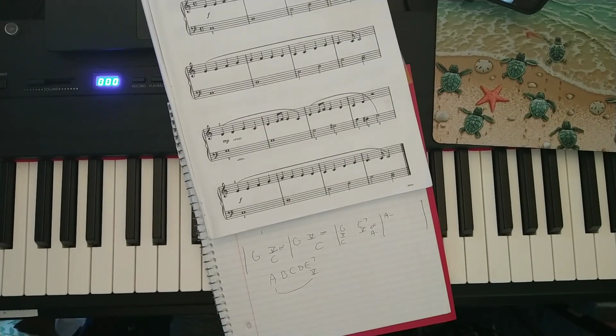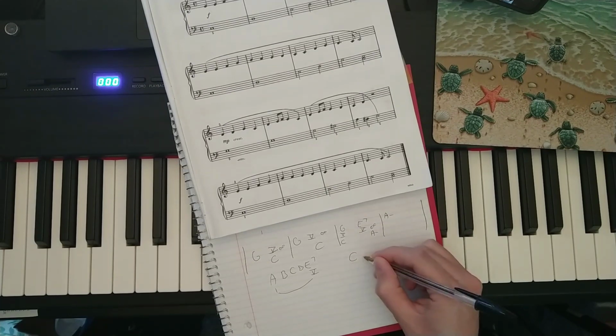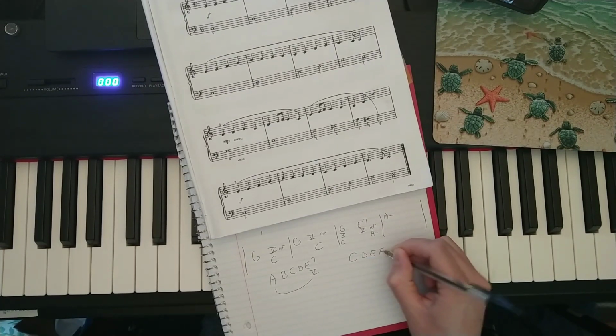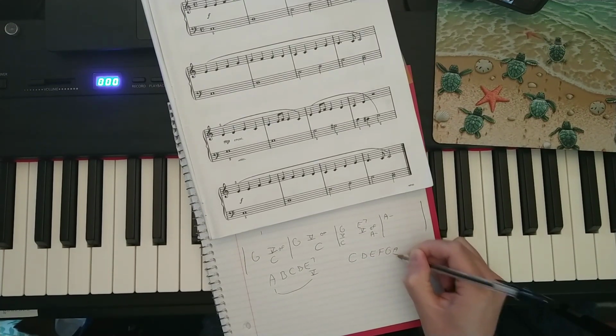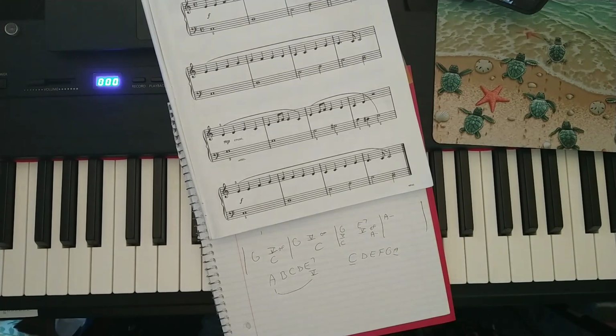So the A is functioning as the resolution point for the E7, but it's also the 6th chord in the key of C. And we're going to do the key of C here for you. There's your 6, there's your 1. So it's kind of functioning as two different things at the same time. We're going to call it a pivot chord.